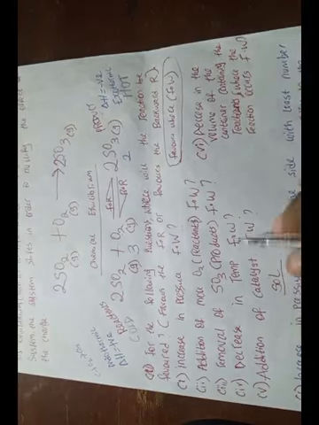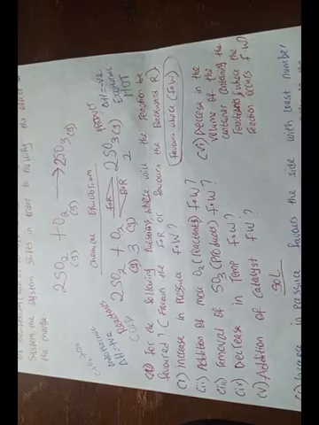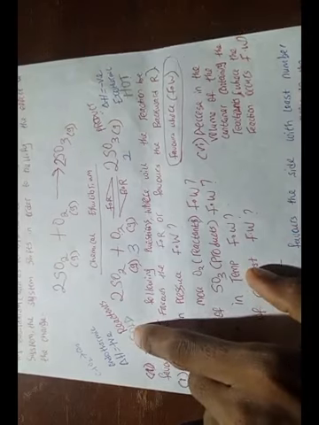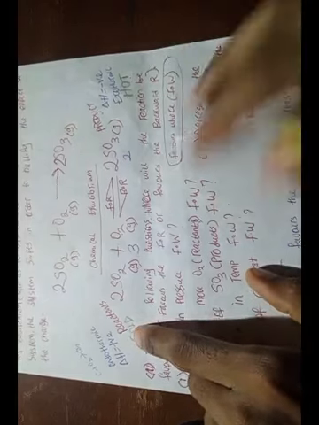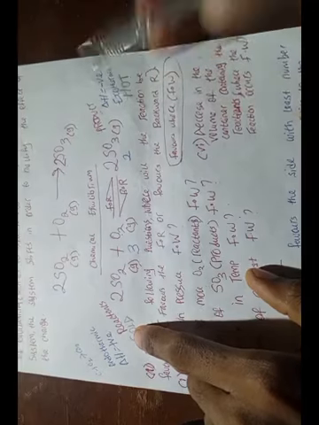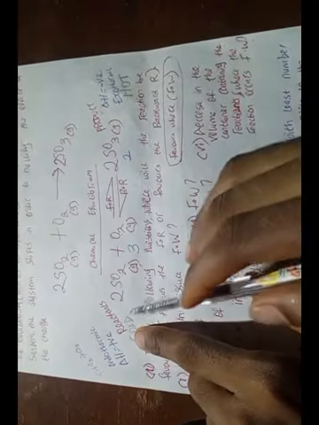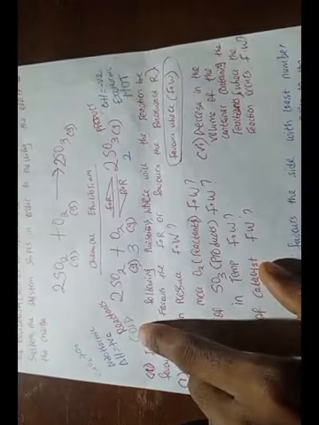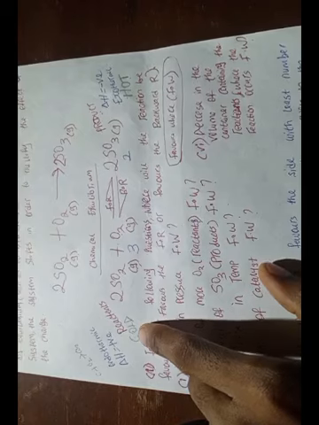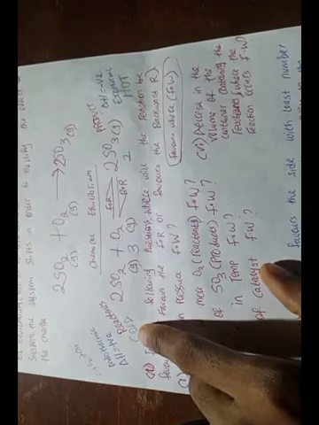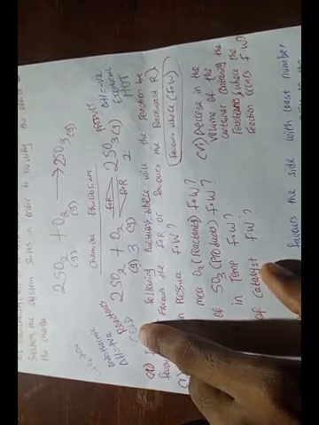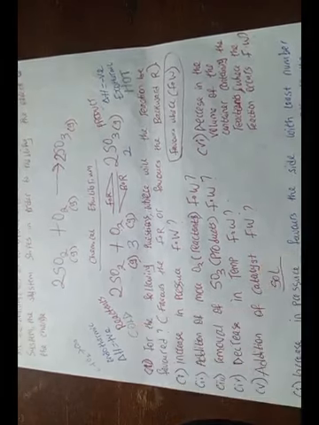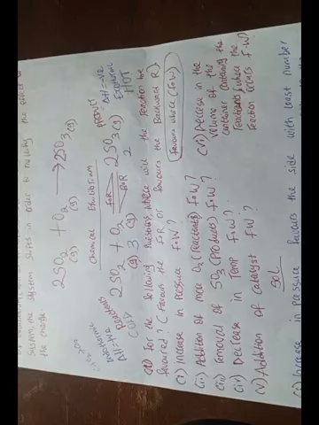Now look at this fourth question. It says decrease in temperature will favor where? This system is hot, and this system is cold. For you to attain equilibrium, negative means that something is hot, and positive means that something is cold. Whenever you have a negative delta H, you take it as something that is very hot. So what do you do to a system that is very hot? You try and cool it down. By trying to cool it down, you are decreasing the temperature.